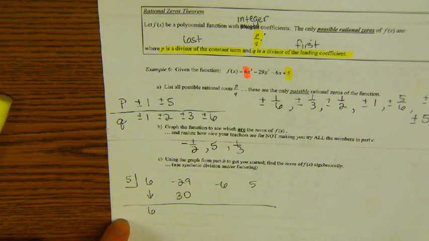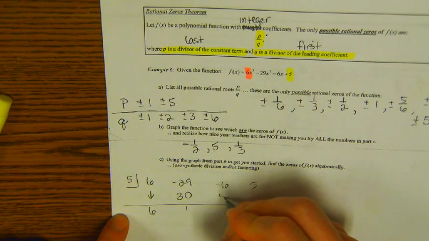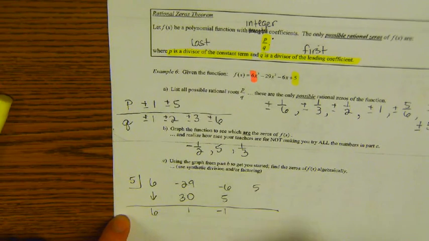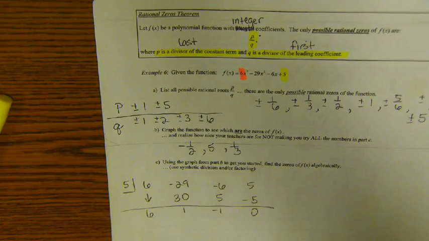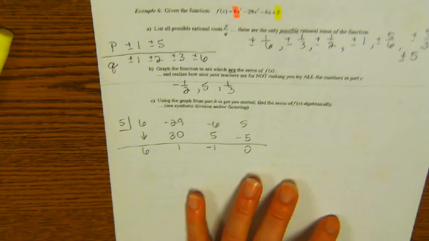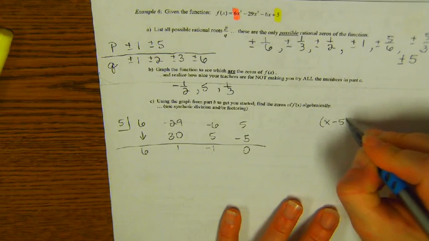So I'm just dividing out that 5 now. And notice I get a remainder of 0. I was correct, right? I'm going to write my factor down, x minus 5.